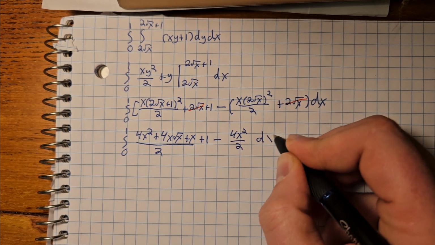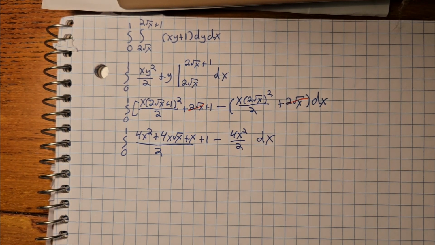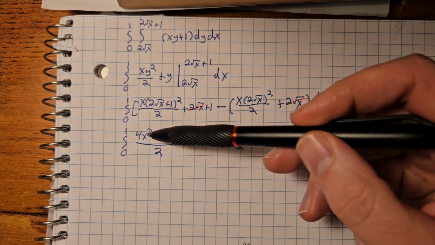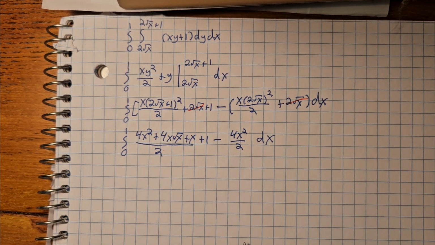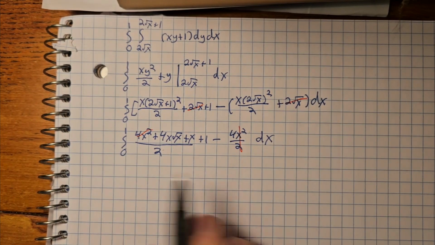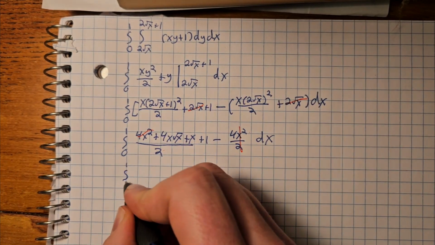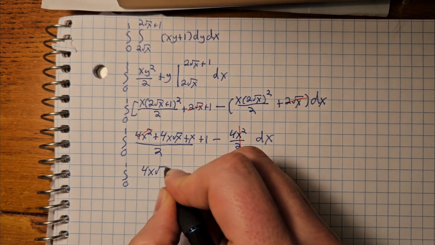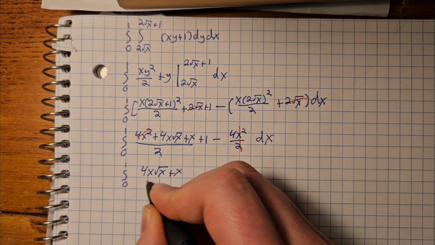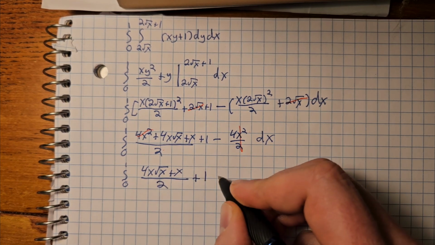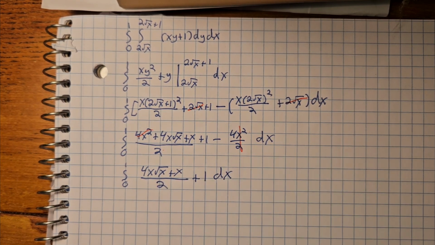Don't forget the dx. And alright, again, let's look at this. We have a 4x squared over 2 and a 4x squared over 2. So we can just get rid of both of those and we can bring down what remains. That remains with a 4x radical x plus x over 2 plus 1 dx.